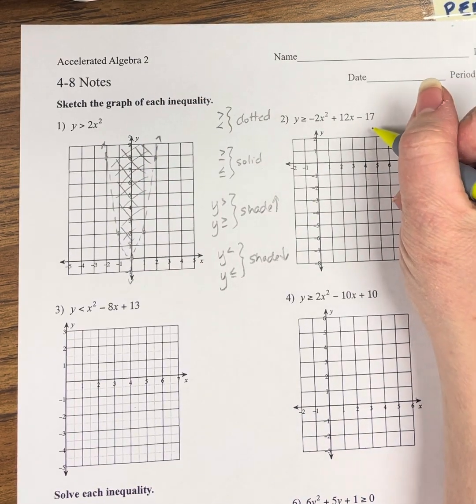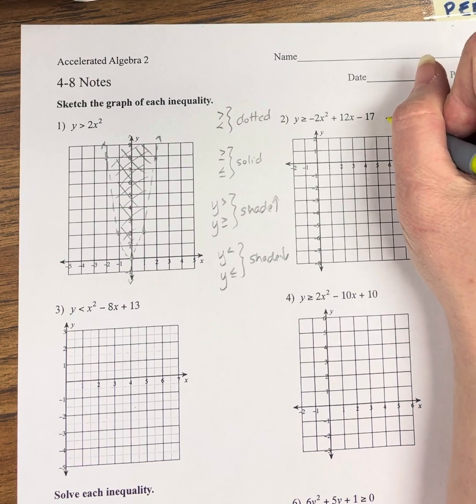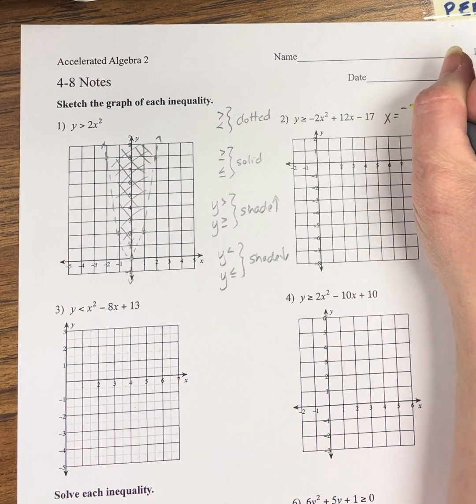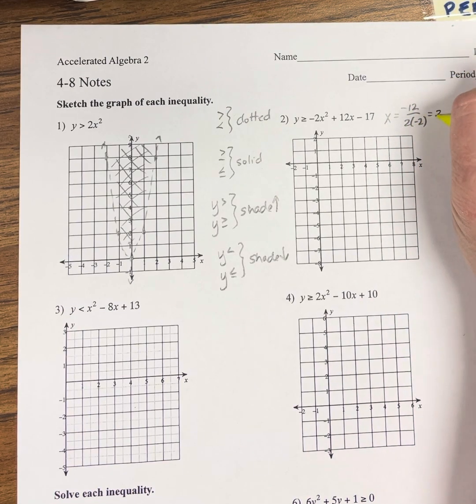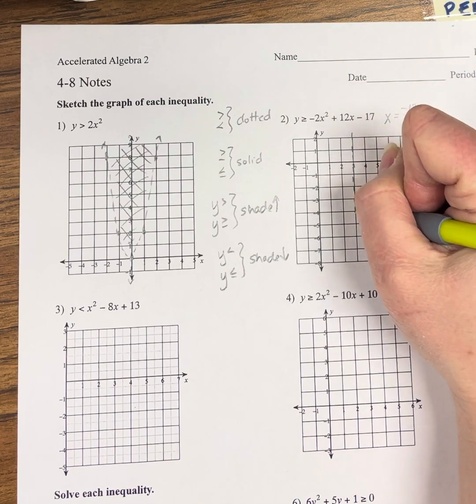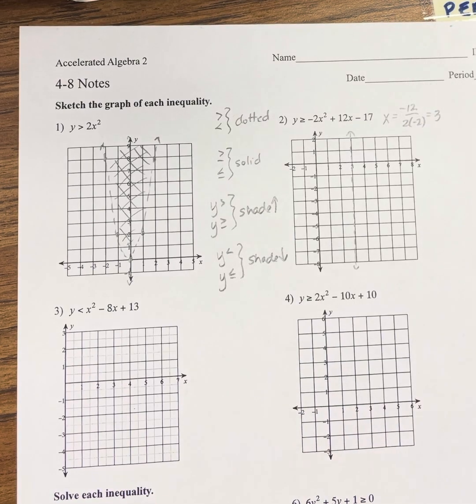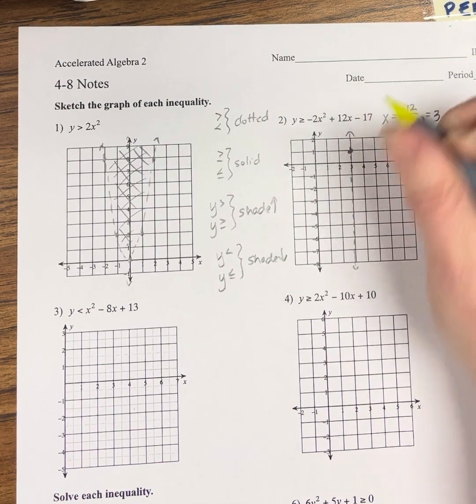All right, number 2. So my axis of symmetry would be negative b over 2 times a. So I'd have negative 12 over negative 4, which would be positive 3. Because these are not in vertex form, I'm going to graph them on my calculator once I find my axis of symmetry so that I can just quickly plot the points and then graph my inequality. So my vertex is up at 3, 1.